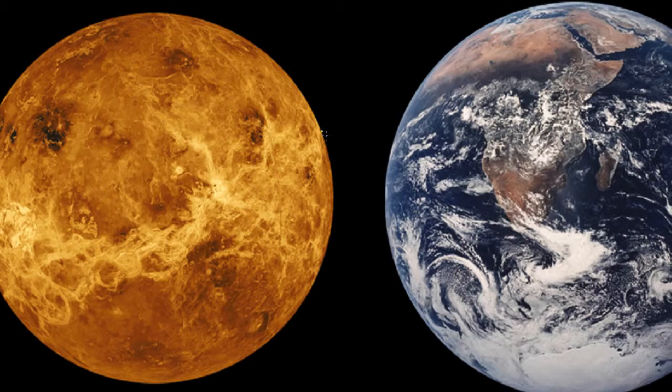So we have the atmosphere here on Venus, and it is almost only carbon dioxide. So that means there's no oxygen there. So if you would be there, you would not get any oxygen, obviously.